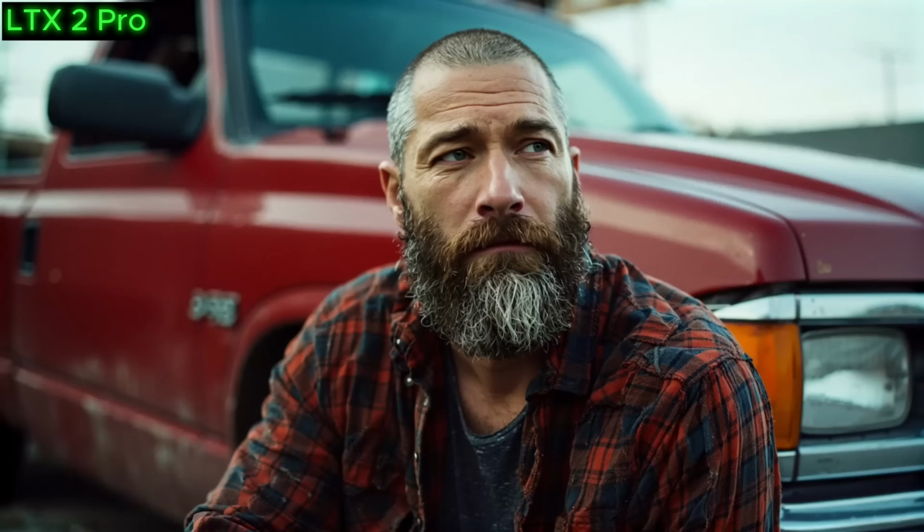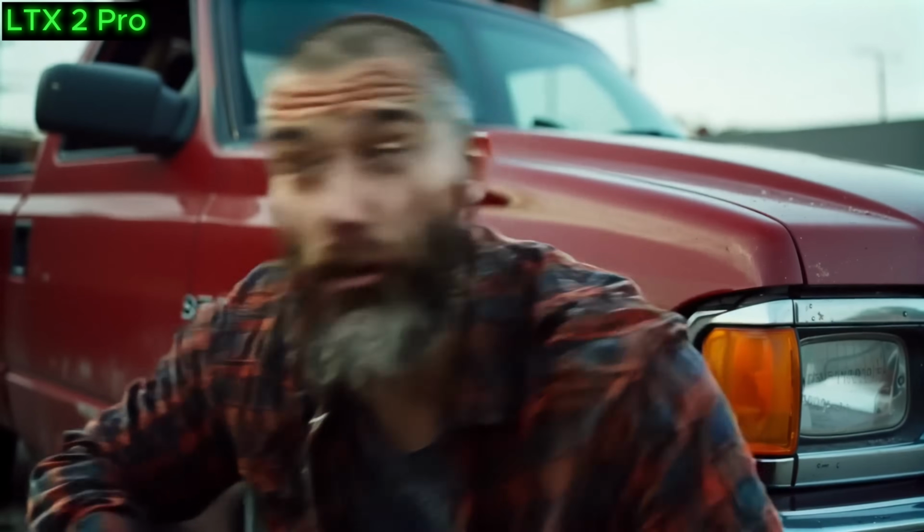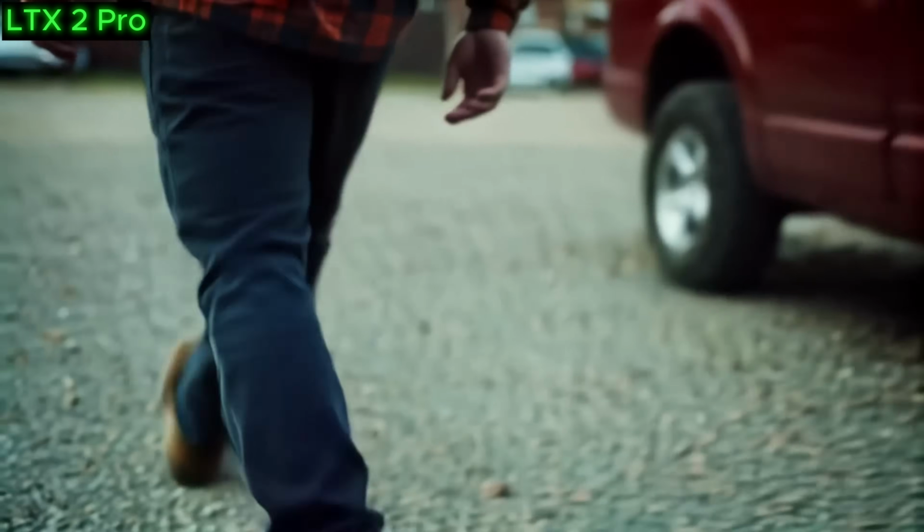LTX2 Pro result. My truck. When I wake up, I kiss my truck and greet it with good morning. I call her Sheila, she's my baby. If you ever touch my truck, well, let's just say it was nice knowing you.